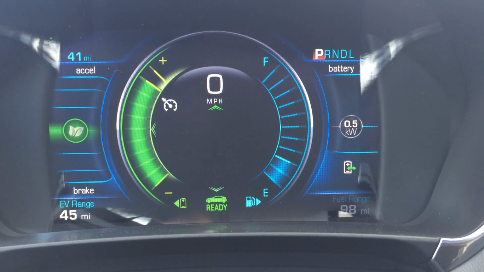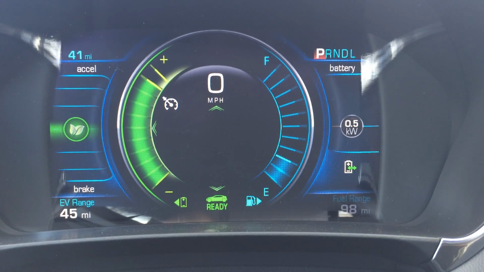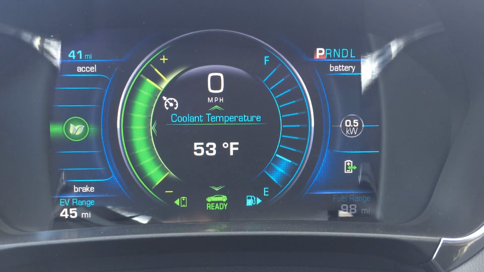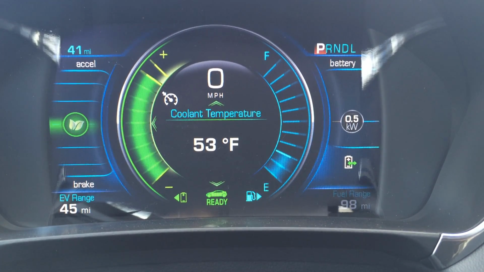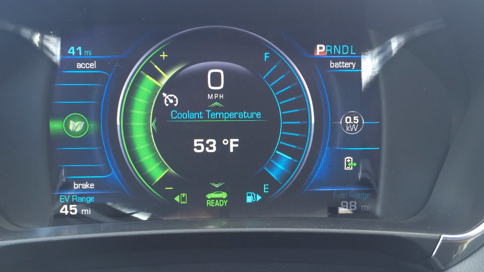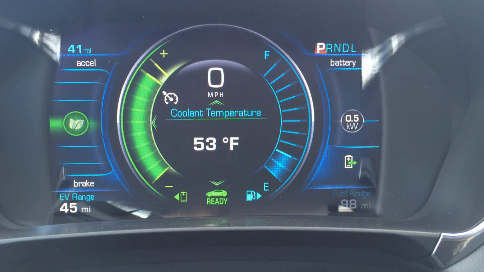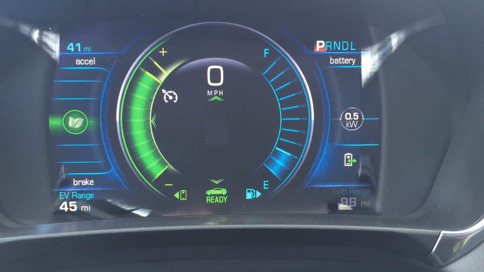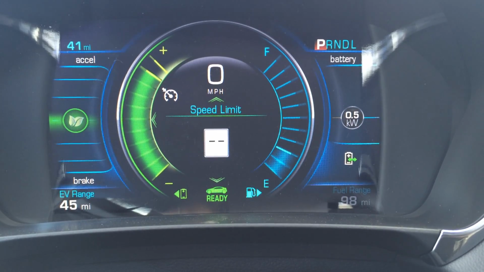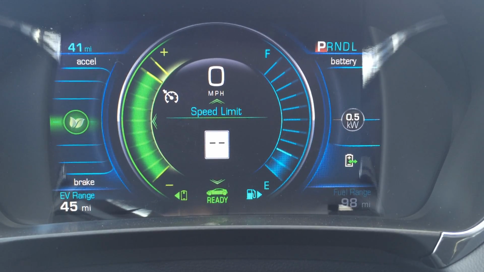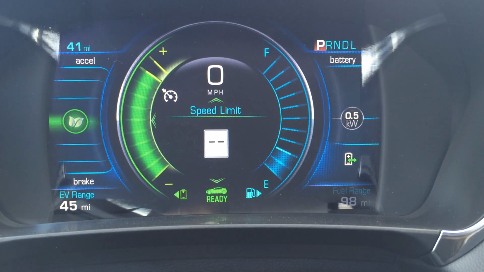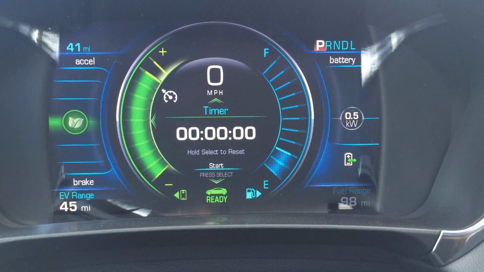Obviously your trip meters. What I thought was interesting as well, besides not having to display anything for a cleaner look, it actually displays the coolant temperature now, so you can see how hot or cold your coolant levels are in the car, even when the engine's not on and you're just operating in battery mode. Following distance behind cars, a speed limit, which I thought was interesting. I don't know if this is reading speed limit signs. It's probably not. It's probably based on the navigation information that's in the car.